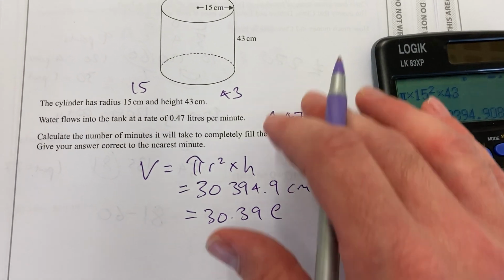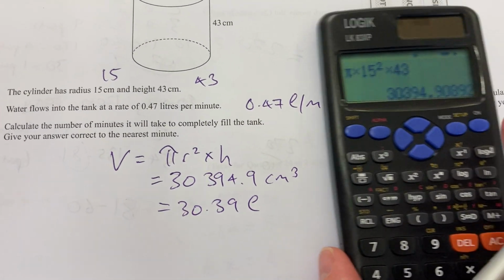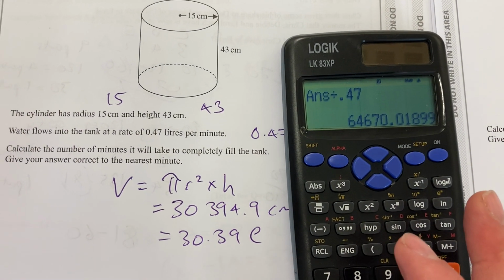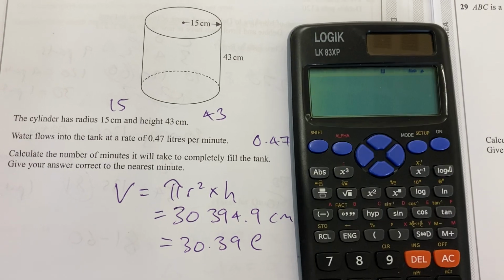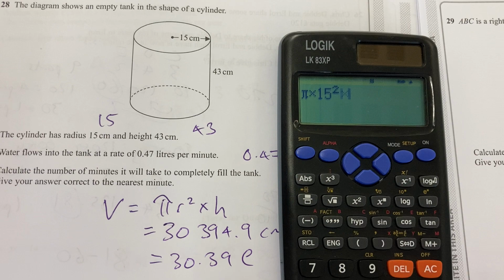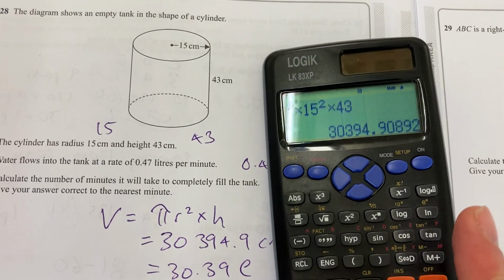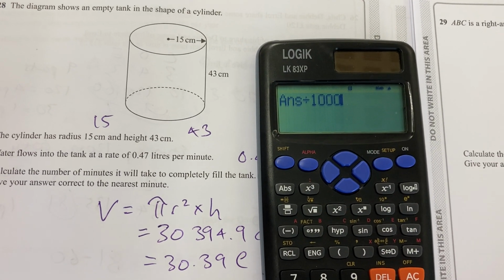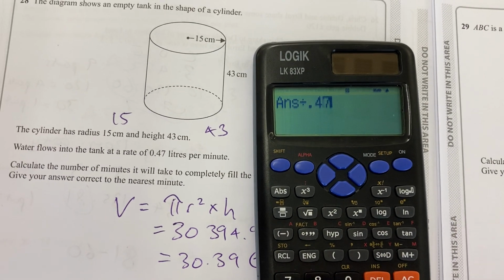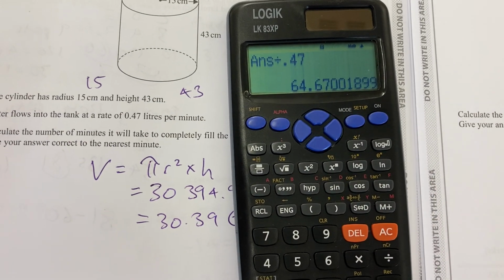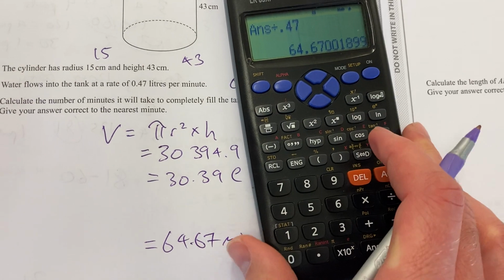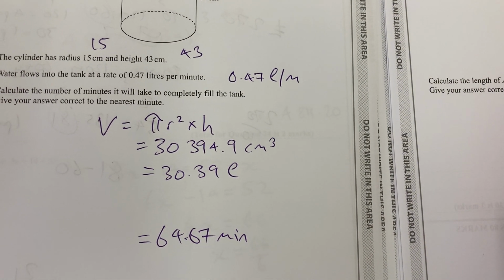And then we've got to work out how long that'll take if 0.47 liters is filled per minute. Sorry, let me do that again, because I hadn't converted it. Pi times 15 squared times 43. Now I've got to divide that by 1,000, as I'd written there. Okay, and now I'm going to divide that by 0.47. And I get 64.67. So 64.67 minutes, roughly there.